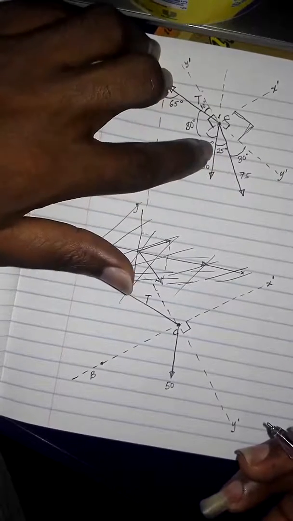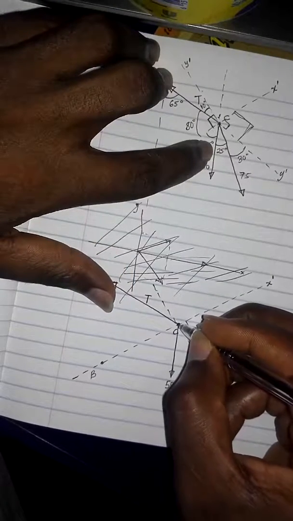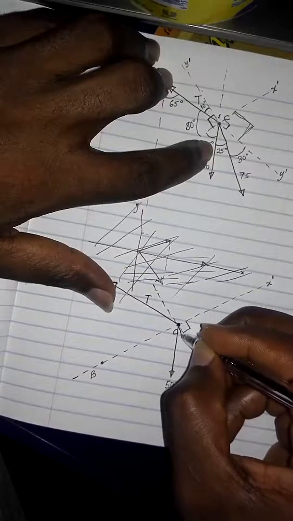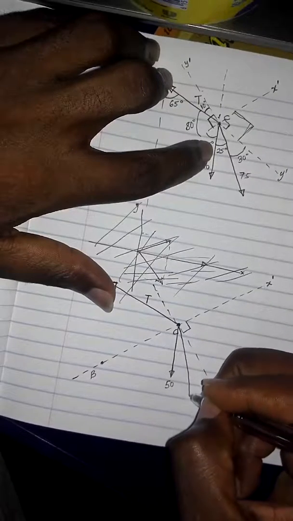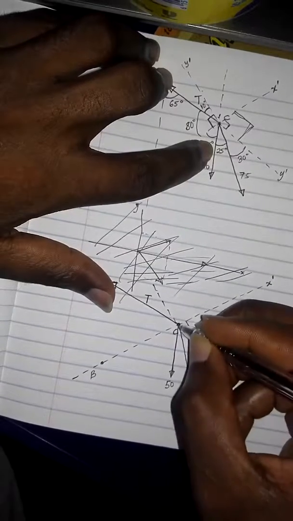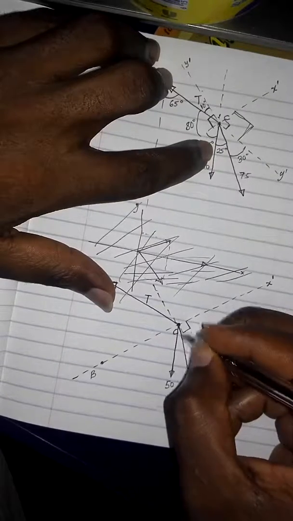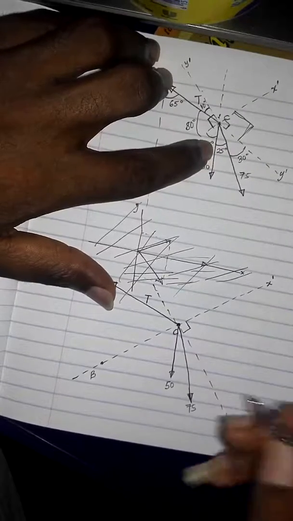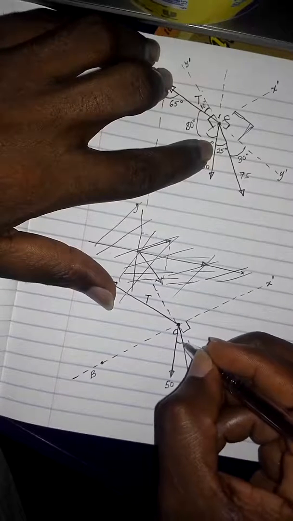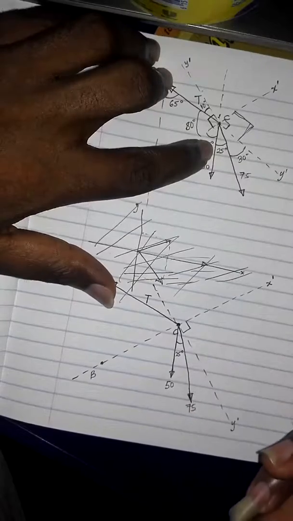And we're now given 75 pounds at 25 degrees to this. So we have something like this, 75 pounds. This one is 75 pounds. We're trying to make it a bit longer than this, to reflect the magnitude we are given. So this is 25 degrees.